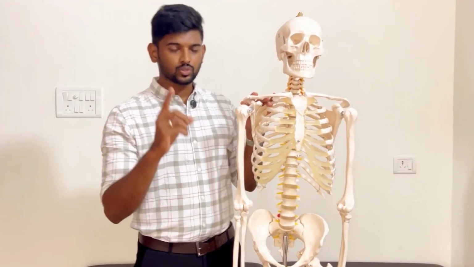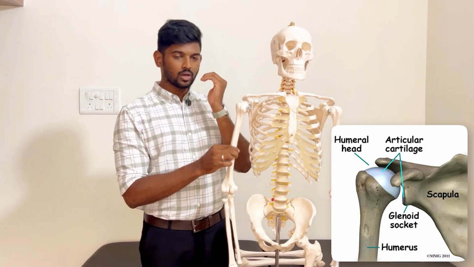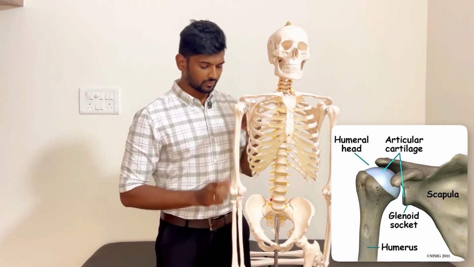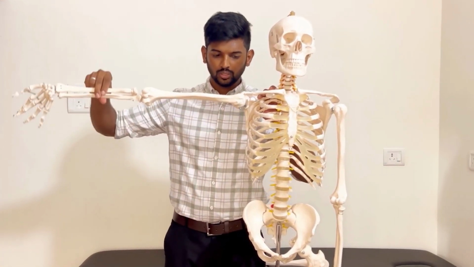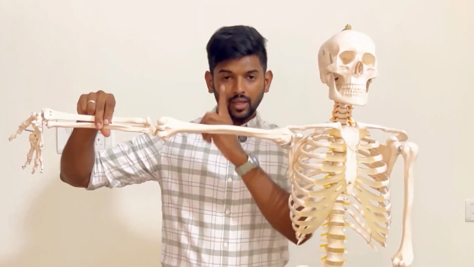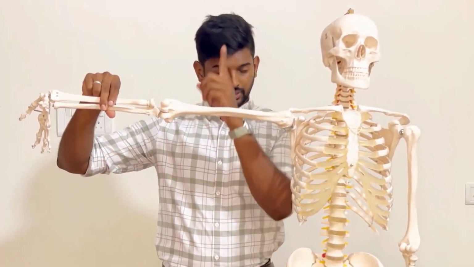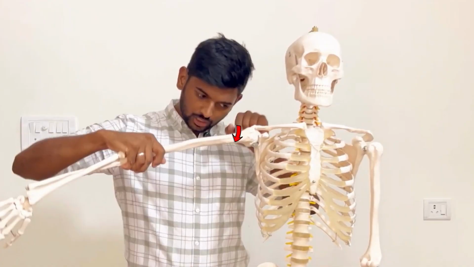Let's take an example of the shoulder joint. The head of the humerus, a convex surface, moves in the concave glenoid cavity. When I am abducting the shoulder joint, the osteokinematic movement is happening in an upward direction and the glide is happening in a downward direction.